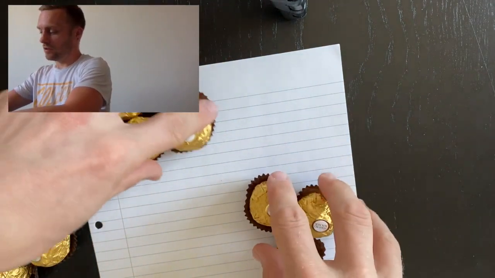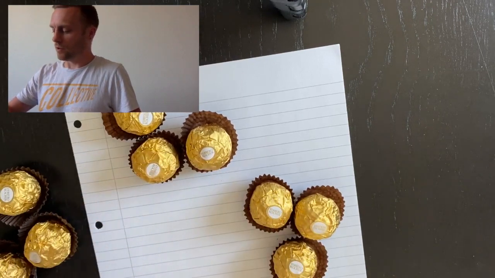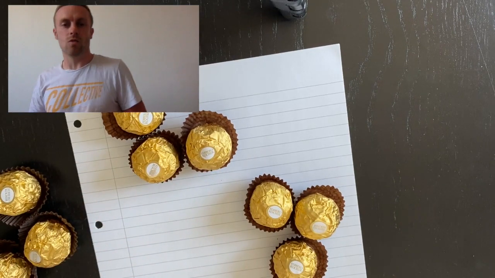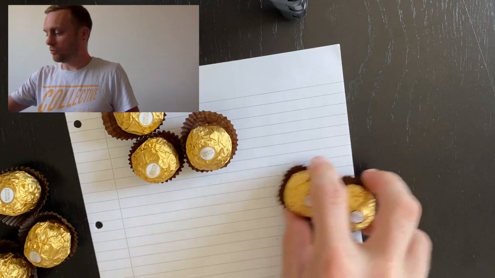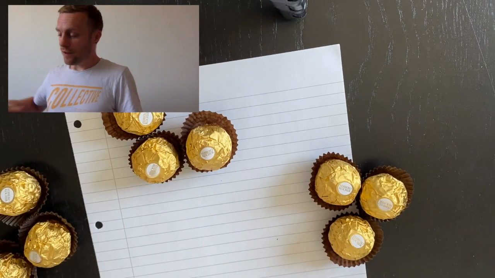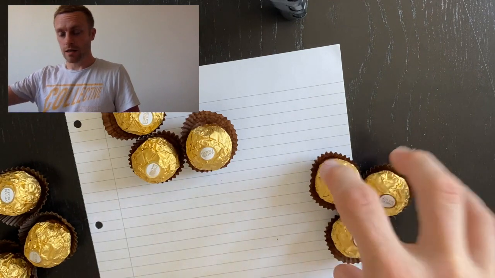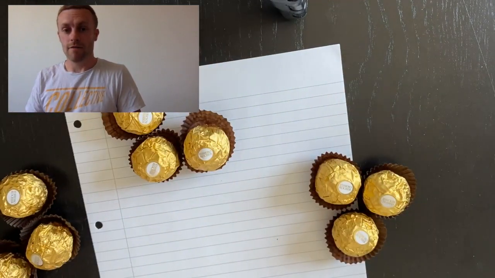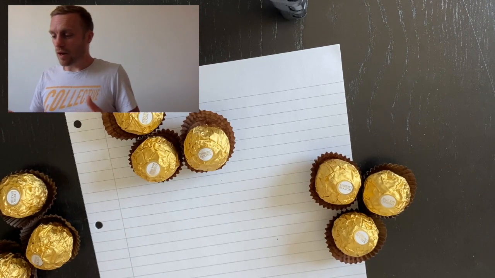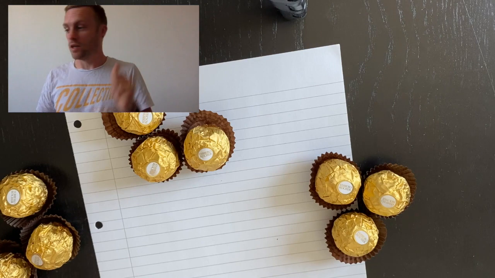So I've got 15: 1, 2, 3, 4, 5, 6, 7, 8, 9, 10, 11, 12, 13, 14, 15 altogether. And I've put them in groups of 3, and I've got 5 groups. So if I've got 15, and I divide them into groups of 3, it would give me 5. So that's great, and that works really nicely. So I know now I've got enough for 5 days, 1 for every work day of the week.